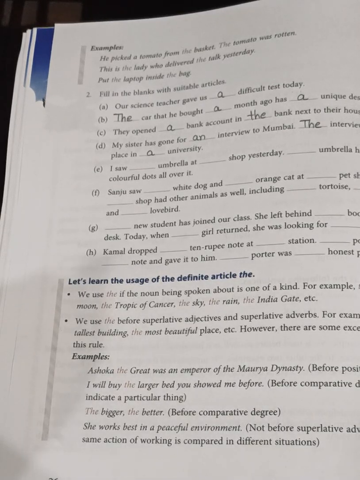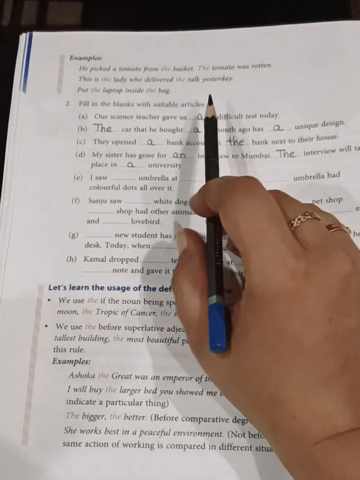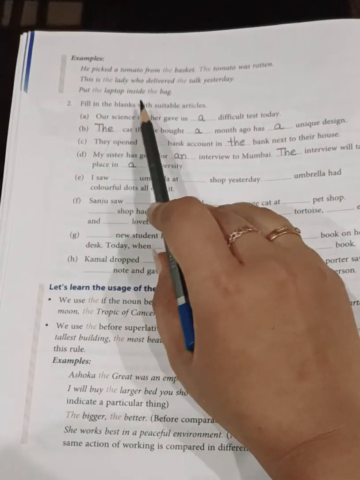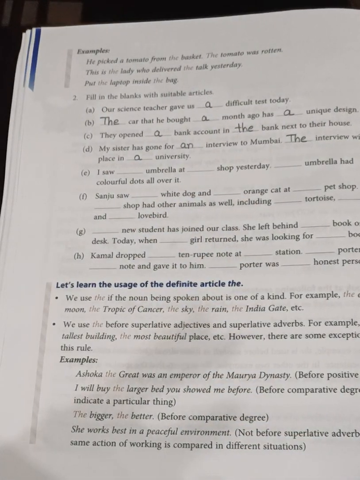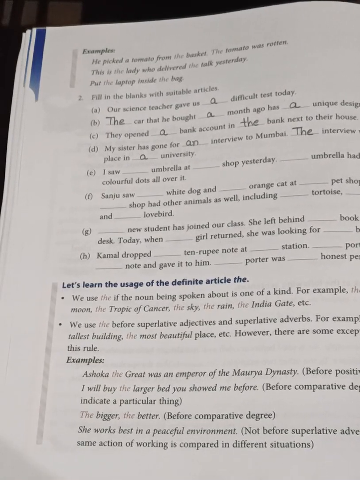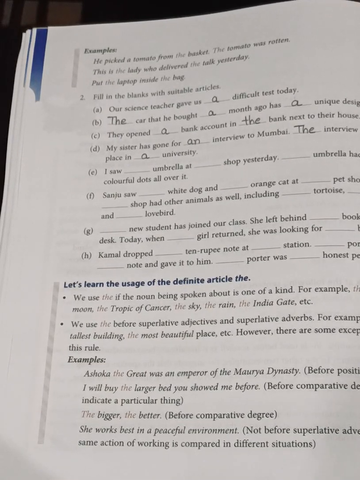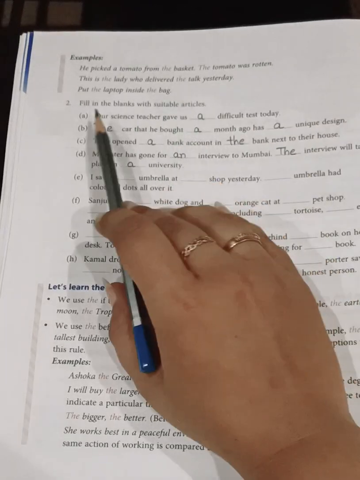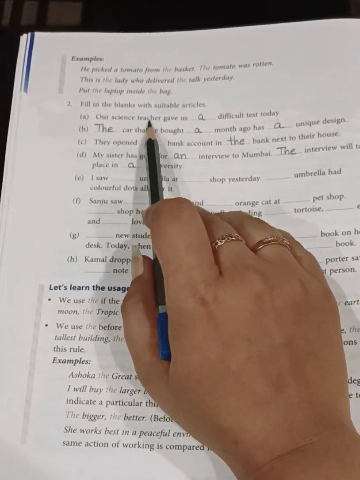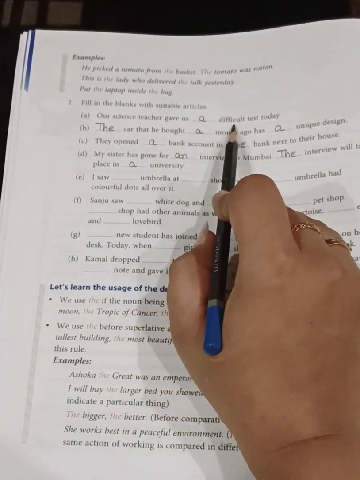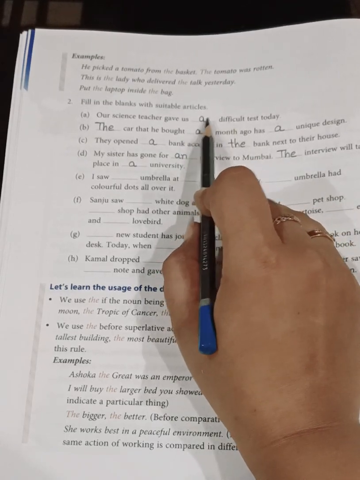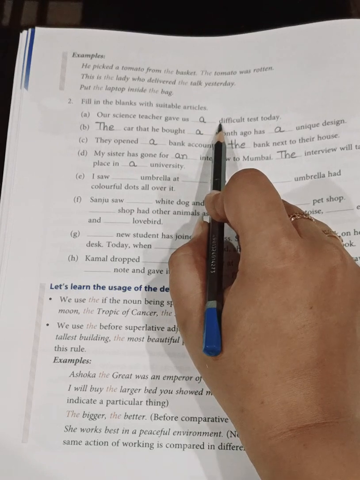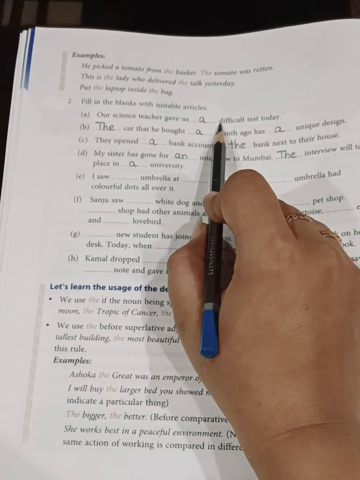So now let us start with the question number 2 of the exercise. Fill in the blanks with suitable articles. We have learnt 3 articles, that is a, an and the. So from these 3 we have to fill the blanks. A. Our science teacher gave us blank difficult test today. A difficult. Why? Because here this word is starting with a consonant and a consonant sound.